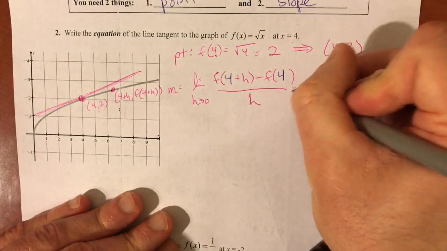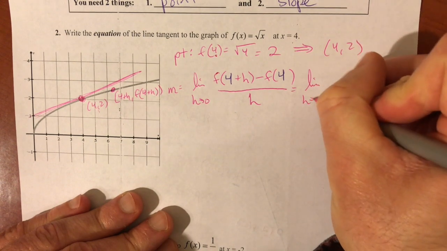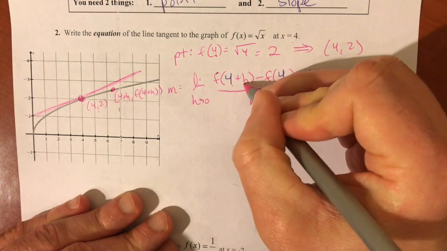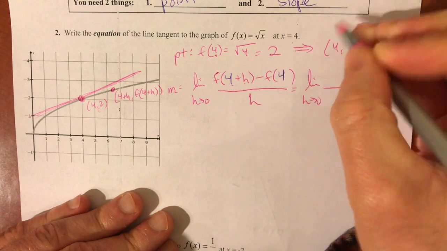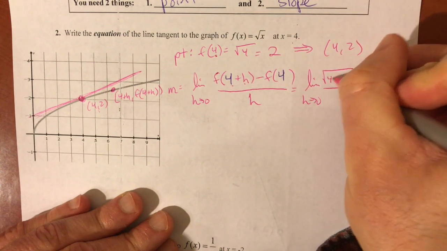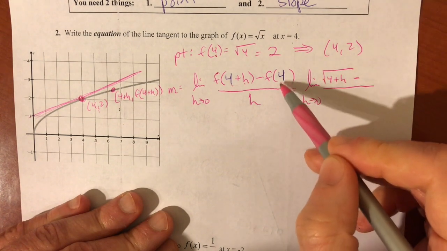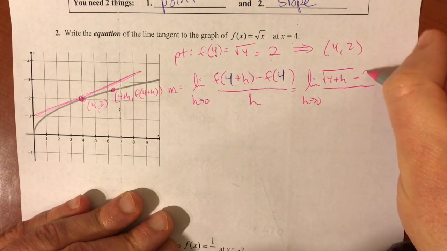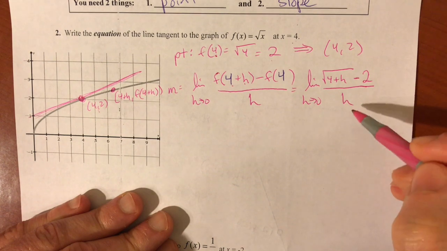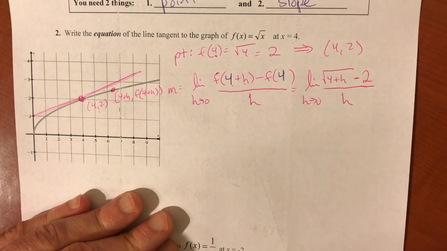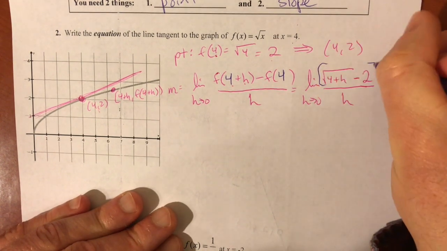So for this particular function, f of 4 plus h would be plugging this into the square root graph. That would be the square root of 4 plus h minus f of 4. Now f of 4 is that y value we already found, 2. All over h. Hey, is this starting to look familiar? How do I do this? I'm going to multiply by the conjugate.